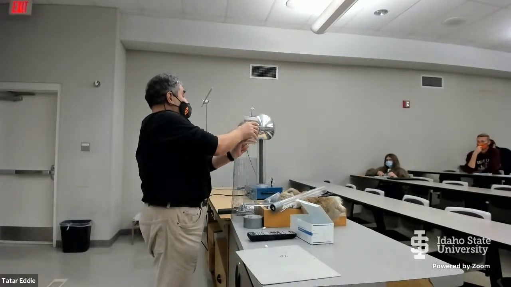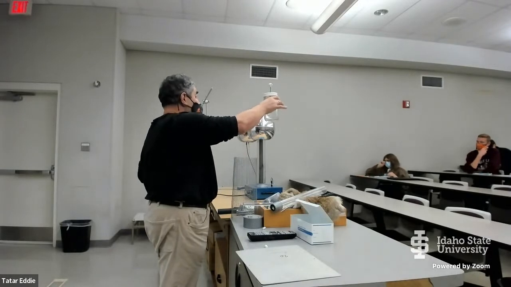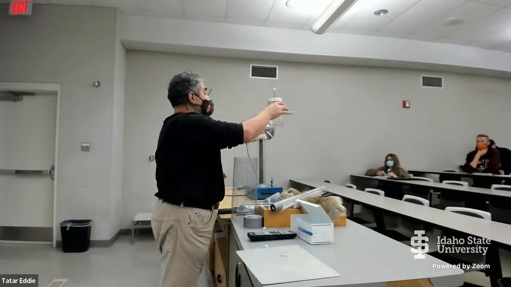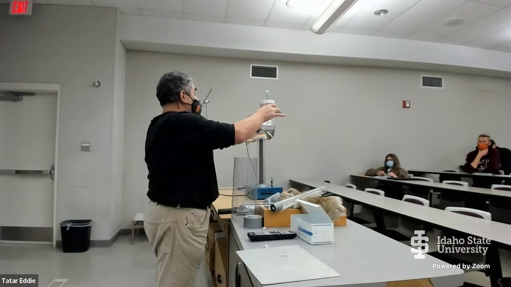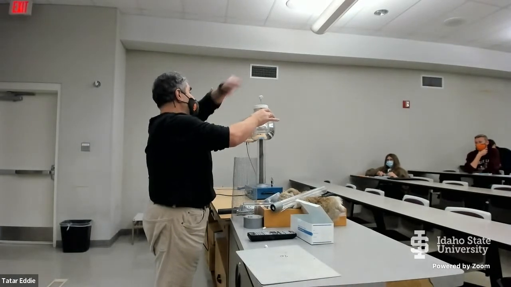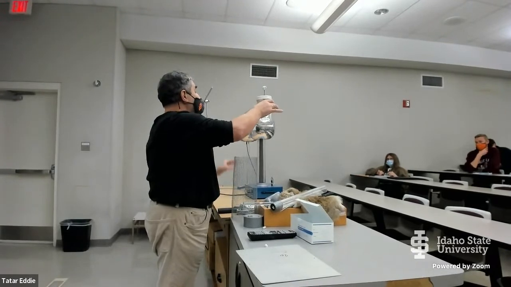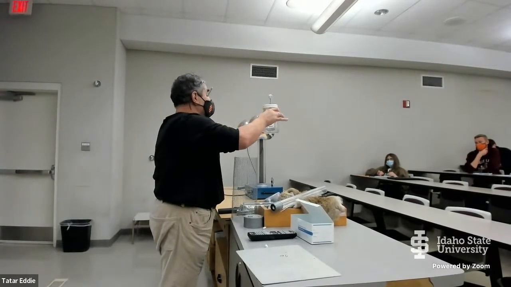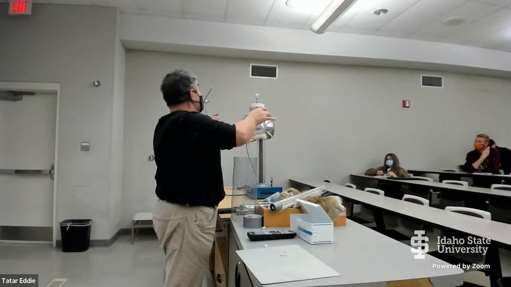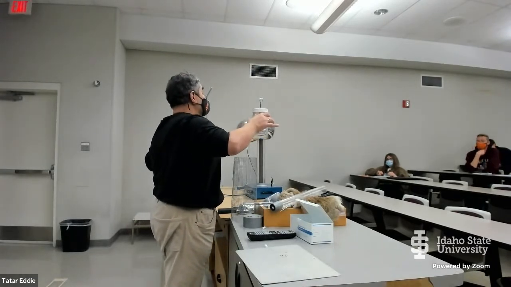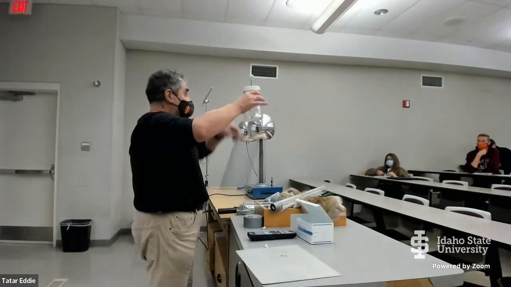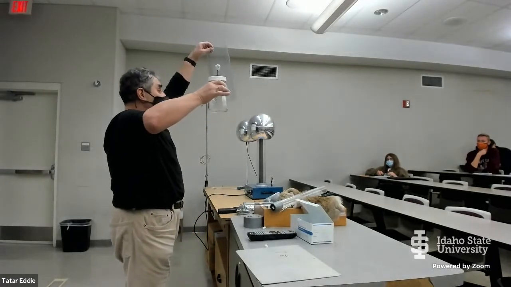Now, if I put this electroscope inside a metal box and close it, this electroscope is not going to feel the electric field, no matter how strong the electric field is. Here it is, a metal box.